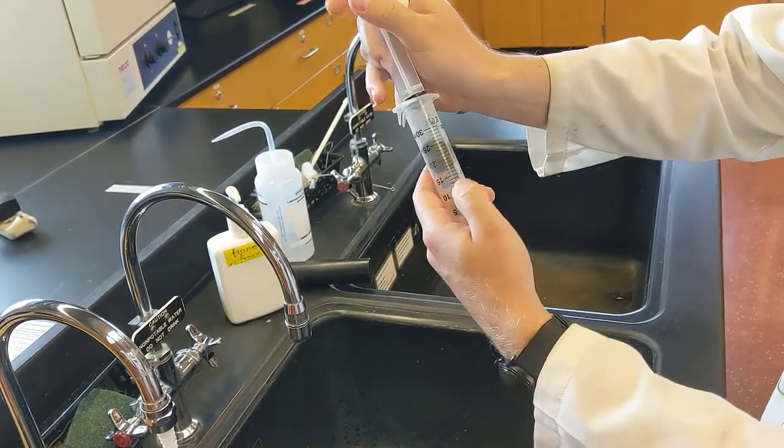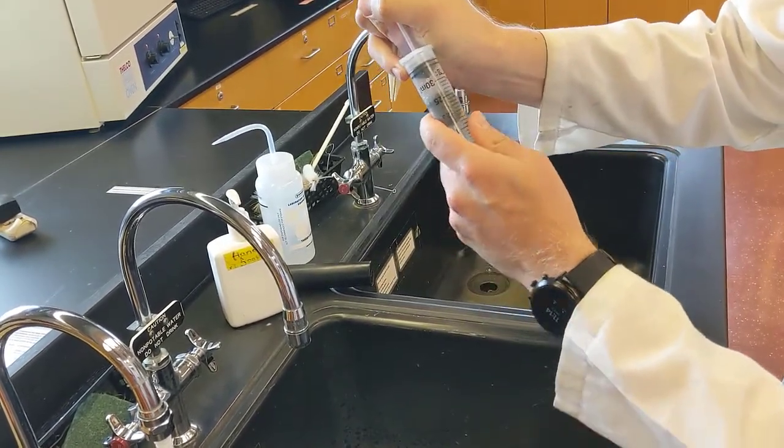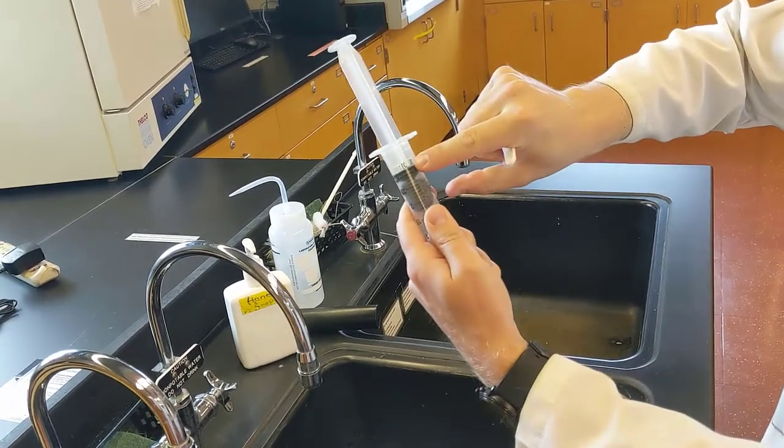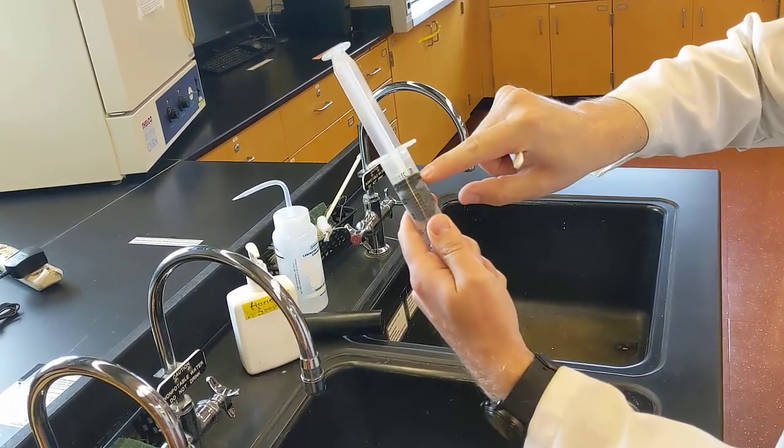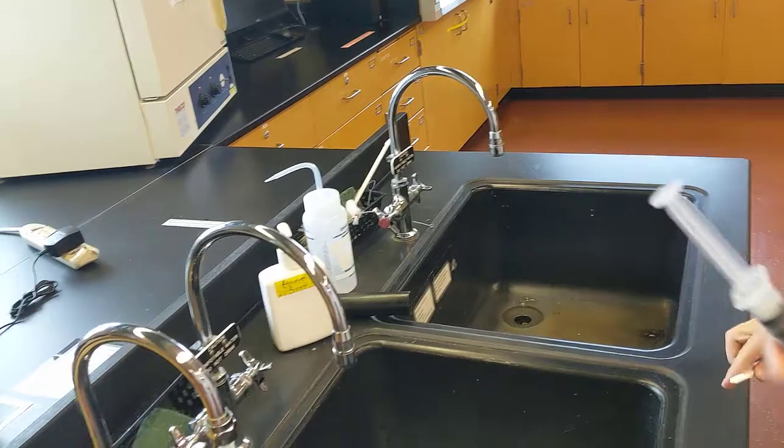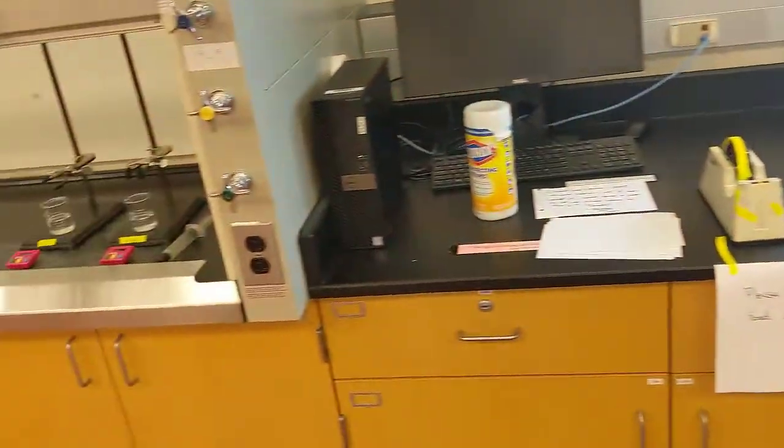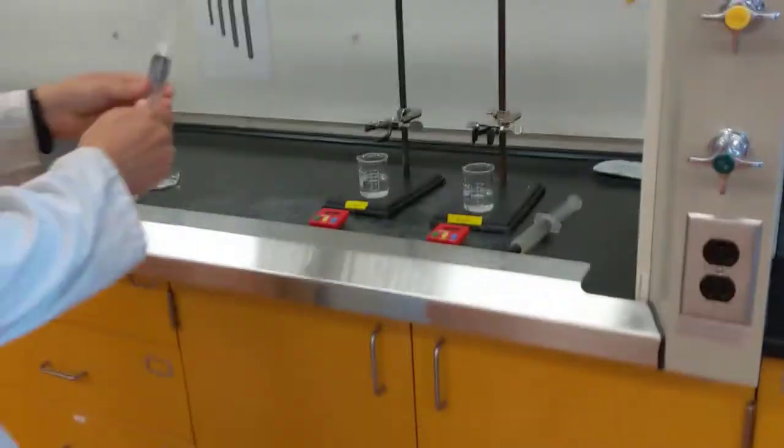You'll also notice there's a hole there. So when you push your syringe top back in, make sure that the hole isn't open anymore. You want the plunger to be down past that hole. Now we'll take it back to our fume hood.